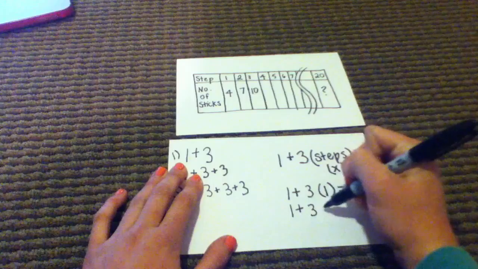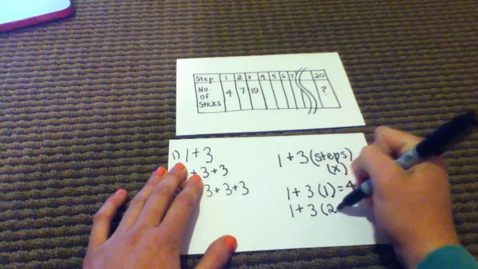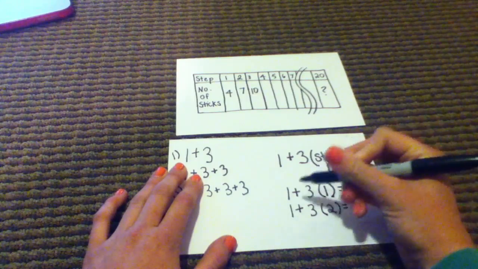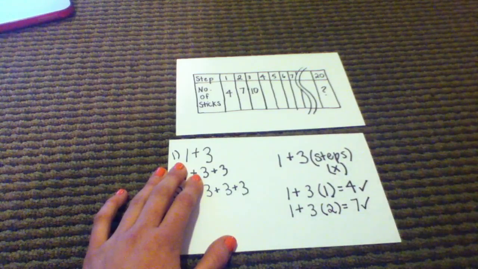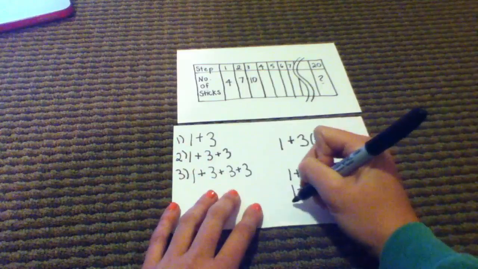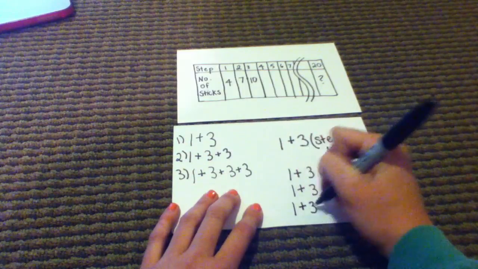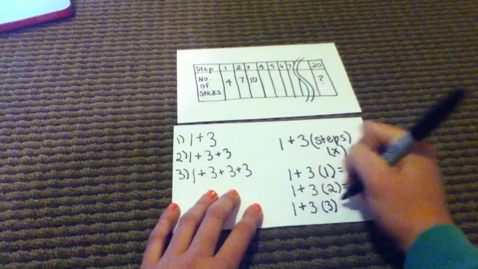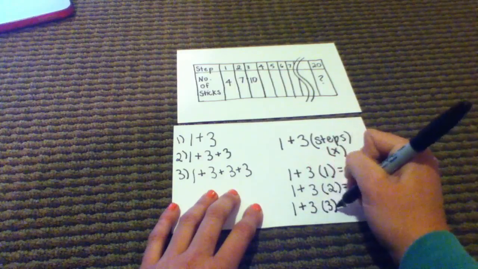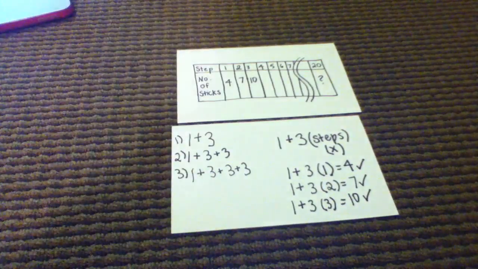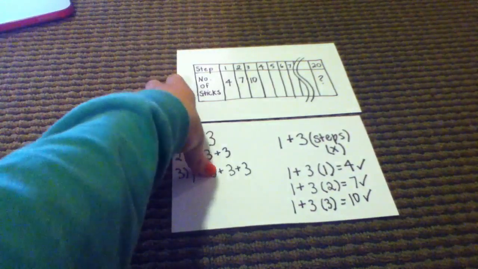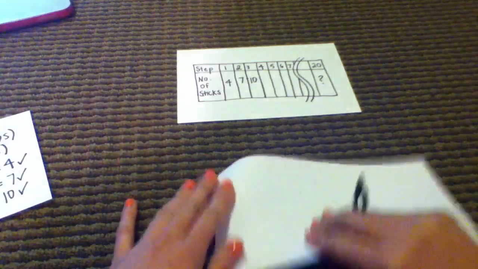1 plus 3 times 2, we're on step 2. 1 plus 6 equals 7. And the rule works again. I'm going to try it with step 3. 1 plus 3 times the number of steps, 3. 1 plus 9 equals 10. So we can see that our rule is working, so we're going to use it to keep building on our table. So let's figure out 4, 5, 6, and 7.